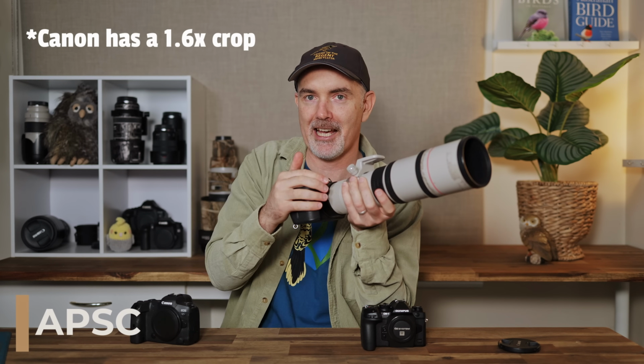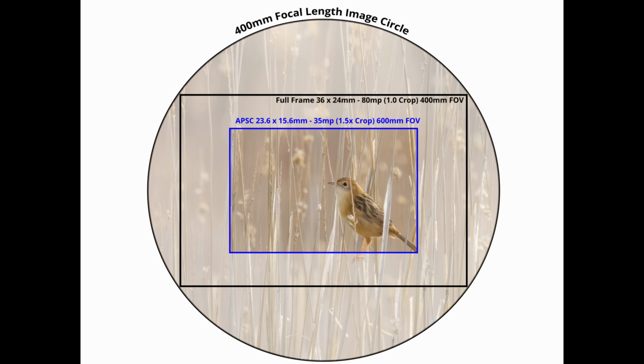All right, so now we've switched to the APS-C body, and just for ease of explanation, we're going to say that this is not a Canon body. It's giving us a 1.5 crop factor. So when we overlay this smaller sensor on our image circle, you can see how much smaller it is, and we're effectively cropping out a lot more, including a lot of that full frame sensor. In fact, it's 1.5 times smaller.